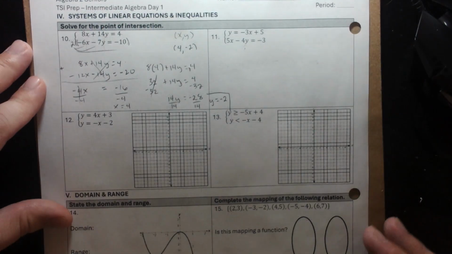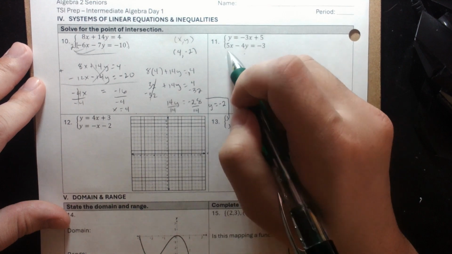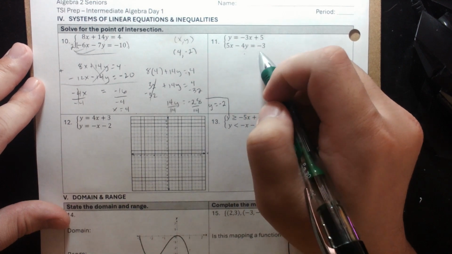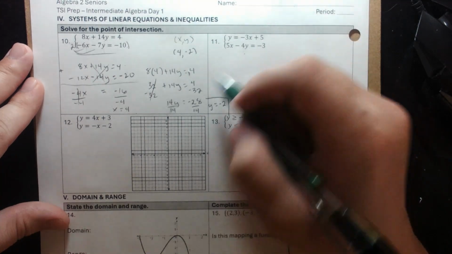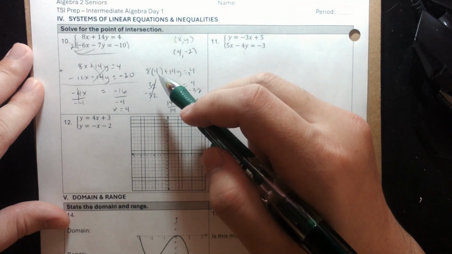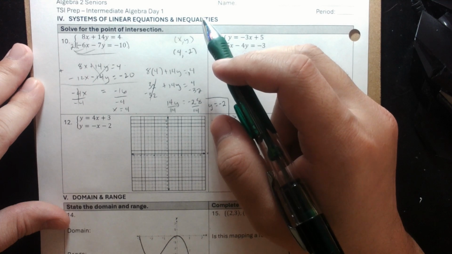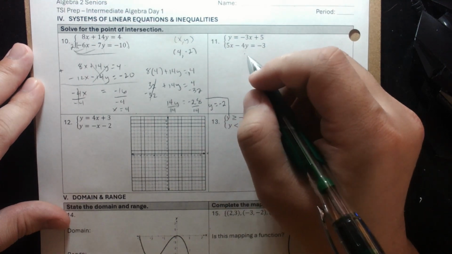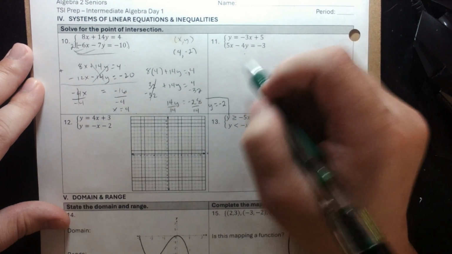All right, number 11, we have y equals negative 3x plus 5, and 5x minus 4y equals negative 3. Now, remember our 3 ways of solving systems: 1, elimination, which we did for number 10, 2, substitution, and 3, by graphing. For number 11, I'm going to use substitution to solve for this system here.